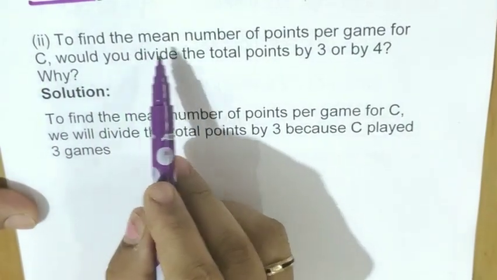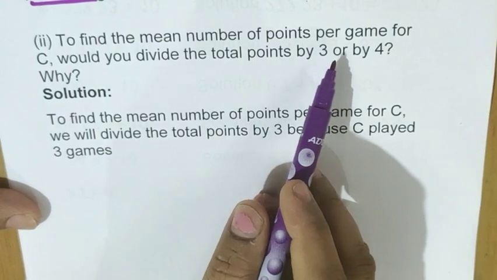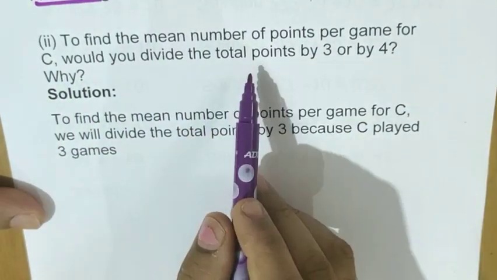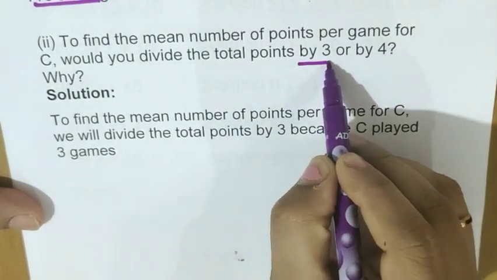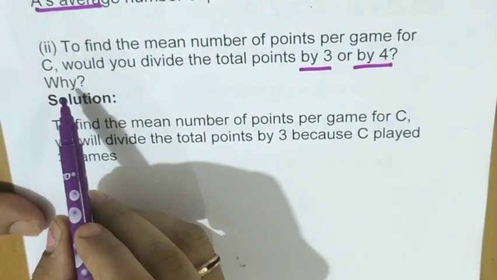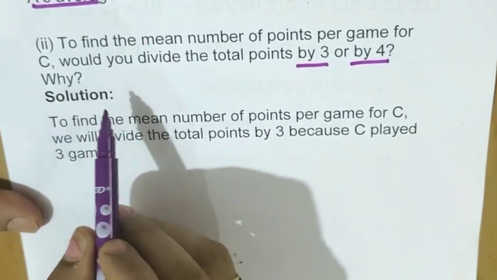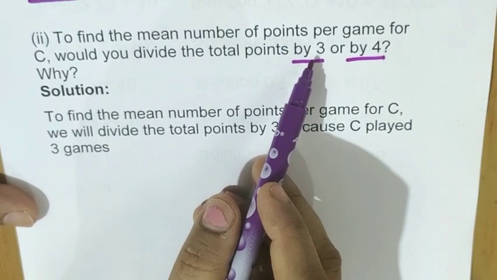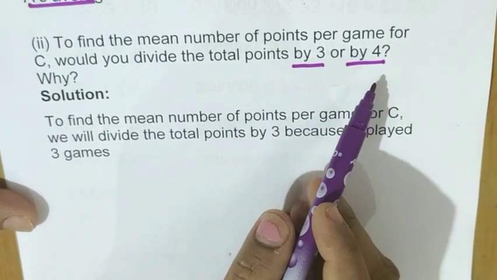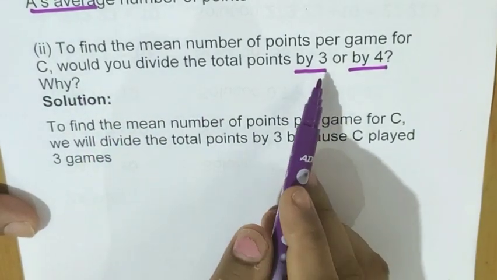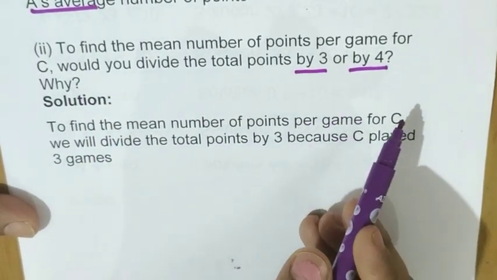Second question: find the mean number of points per game for C. Only player C they are asking about. Would you divide the total points by 3 or by 4? Here C's performance alone is asked, which means we are checking individual performance. Now how many matches did he play? Only 3. Game 3 he did not play, isn't it? So he played only 3 matches. So for his average we should divide by 3, not by 4.